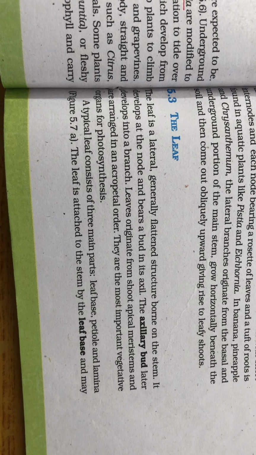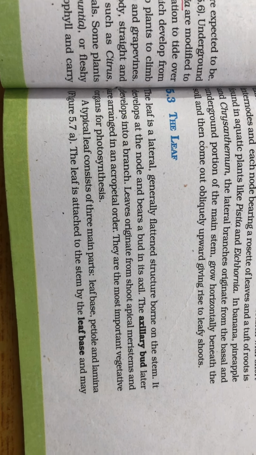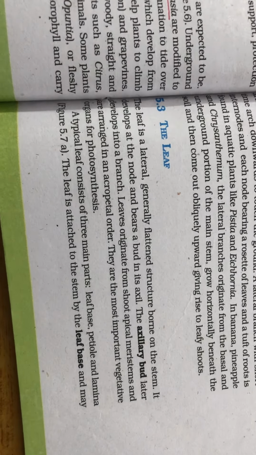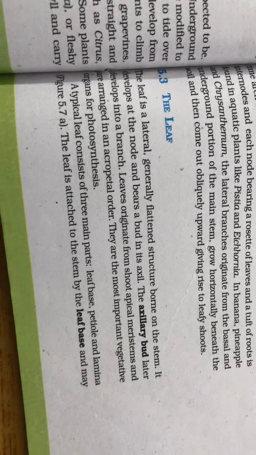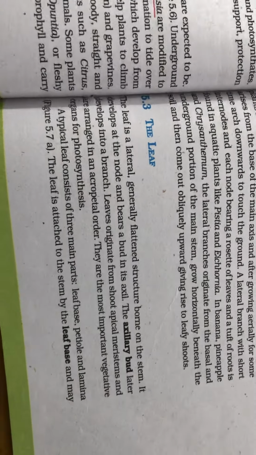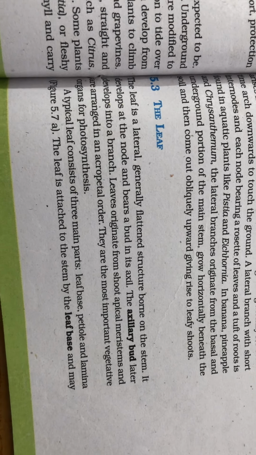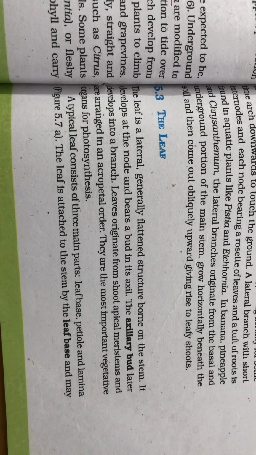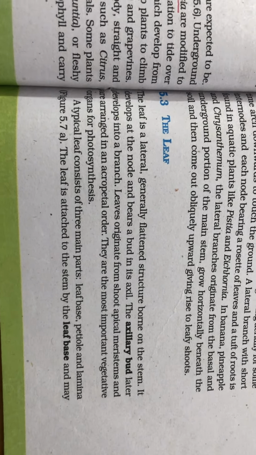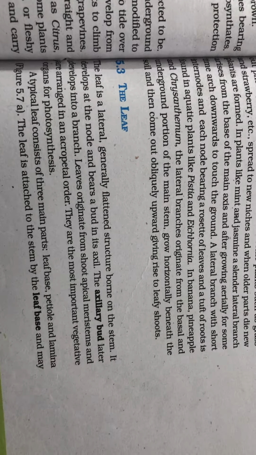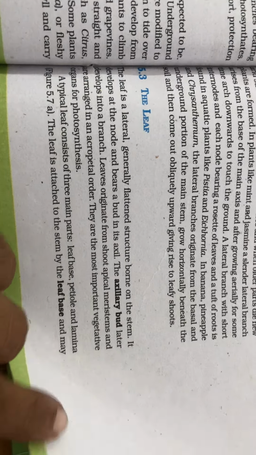A typical leaf consists of three main parts. Remember this. The typical leaf consists of three main parts, that is leaf base, petiole and lamina. The leaf is attached to the stem by the leaf base.